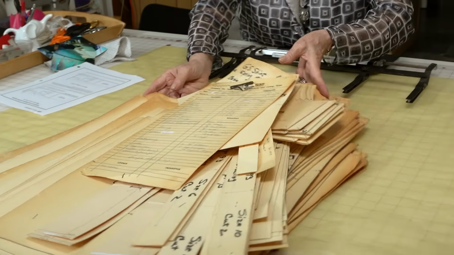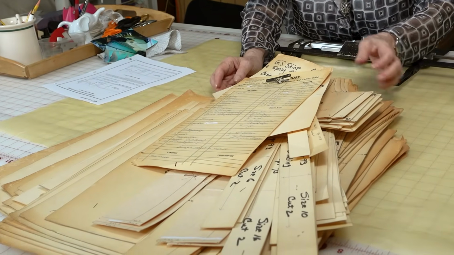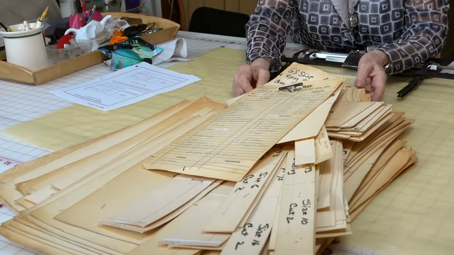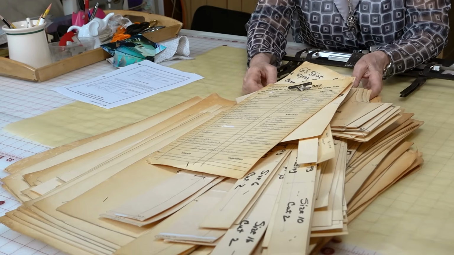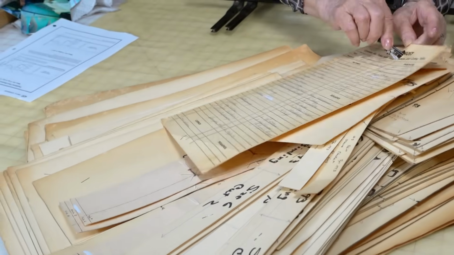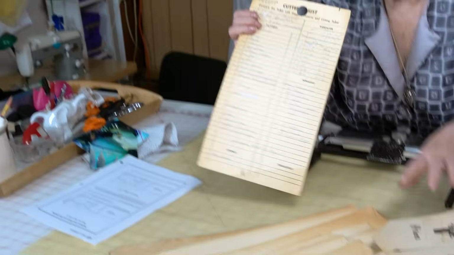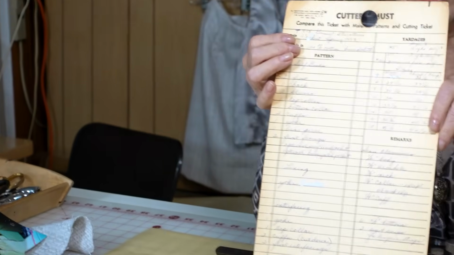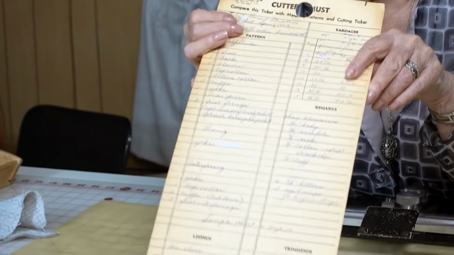All right, so here is a whole set of graded patterns done the way they used to be done in the industry, and they're done on oak tag. And that's how graded patterns were done back then. This is a cutter's must, and this is put together after the patterns are graded, and it goes out to the cutters to tell them what they're to cut.